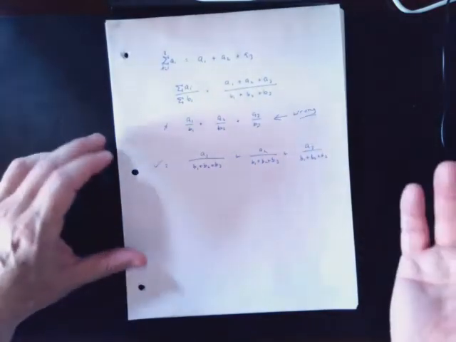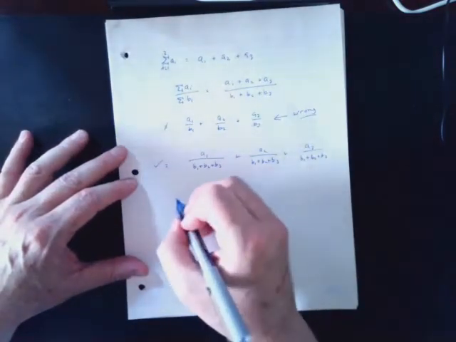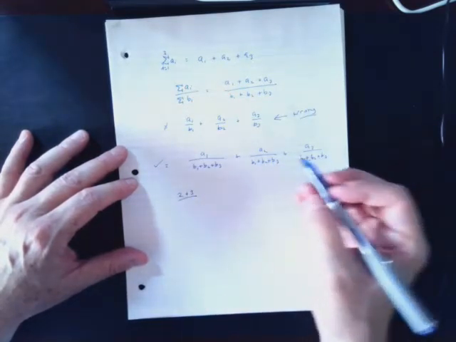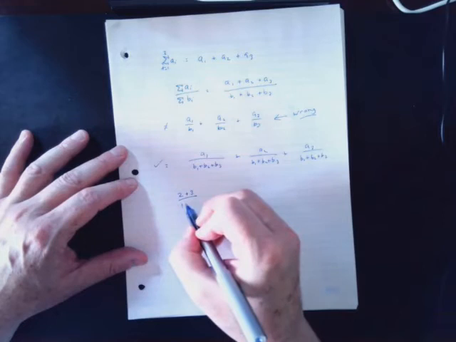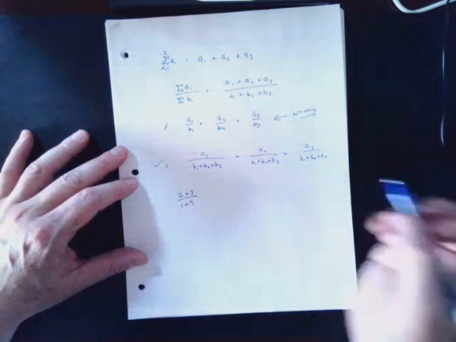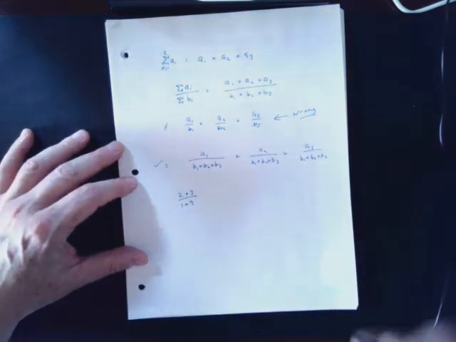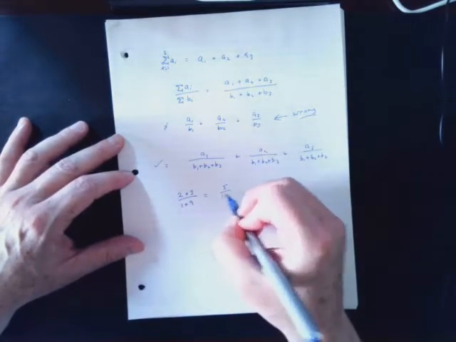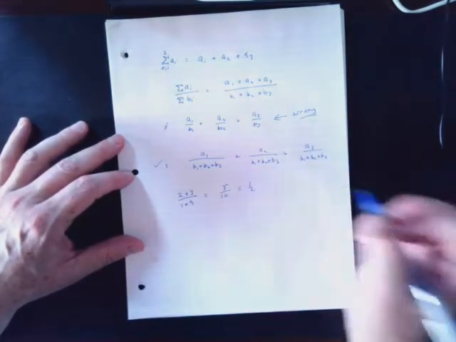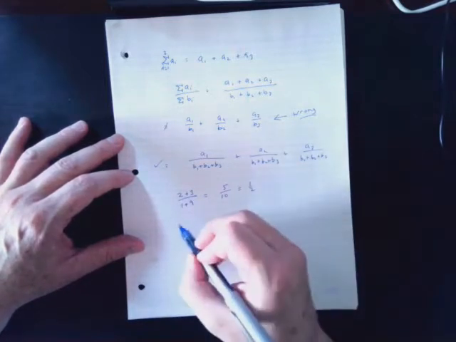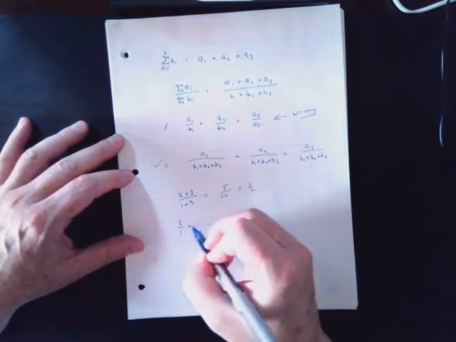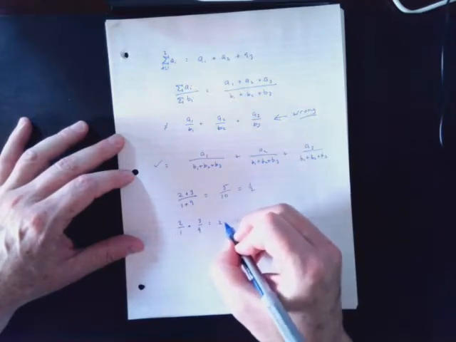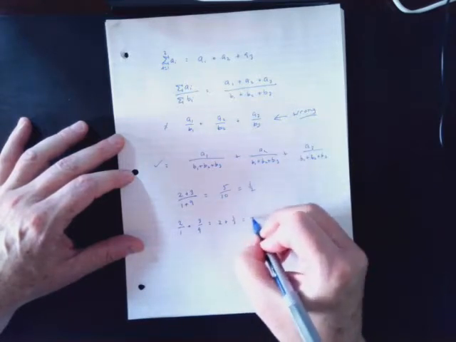So I'll show you a simple example. Let's look at the example 2 plus 3 over 1 plus 9. Well, that is 5 over 10, and that's 1/2. Now, if I did this, 2 over 1 plus 3 over 9, that equals 2 plus 1/3, so that's 2 and 1/3.